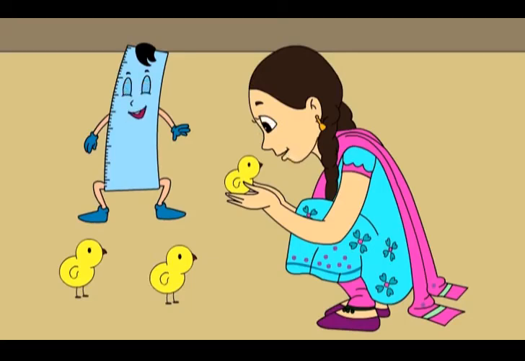Yes, I can. Chick, come with me and show me the place where you play. I will fix a fence around that place. Then the cat will not be able to come inside. That's really sweet, Meenu. Come with us. I will show you the place.